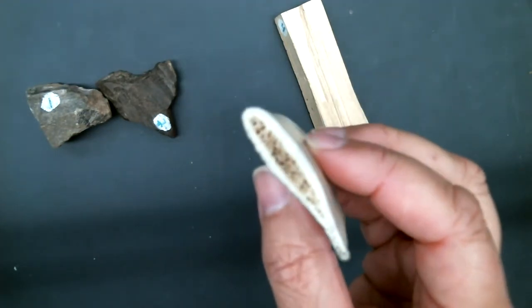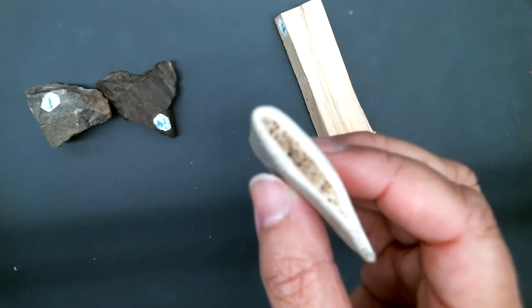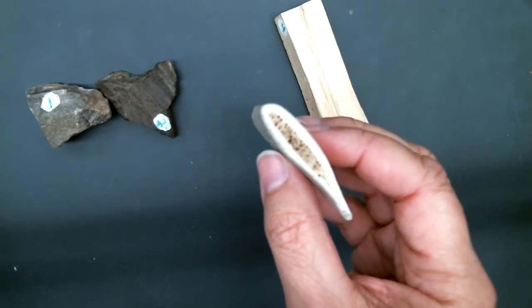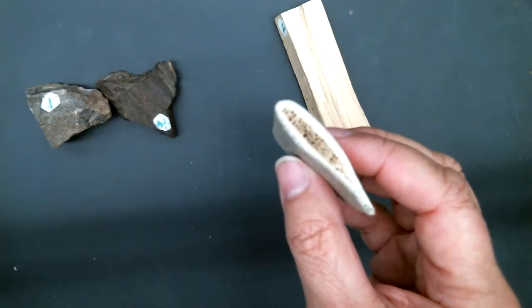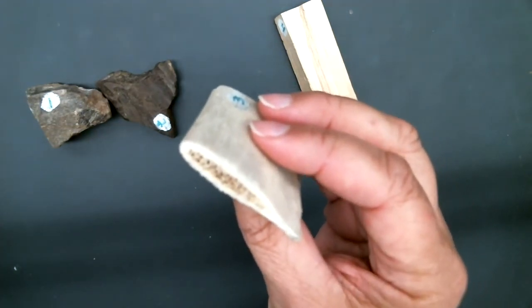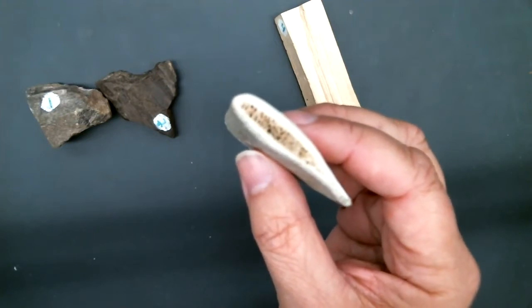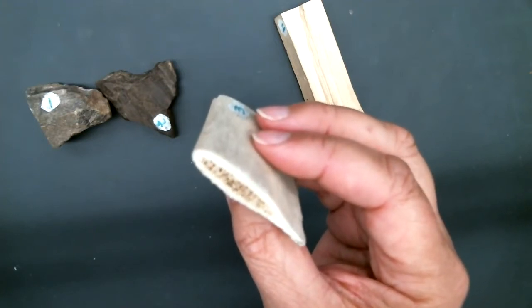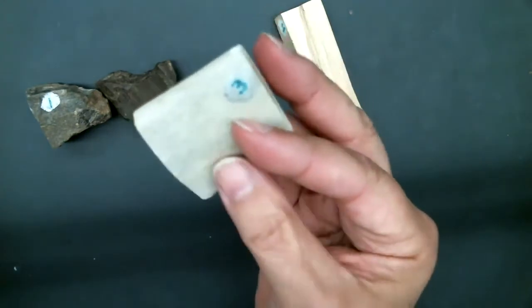The center of it has many different pores. Having trouble getting it to come into focus. The outer edge doesn't seem to have as many pores, but they're there. They're just very tiny. So that is number 3.